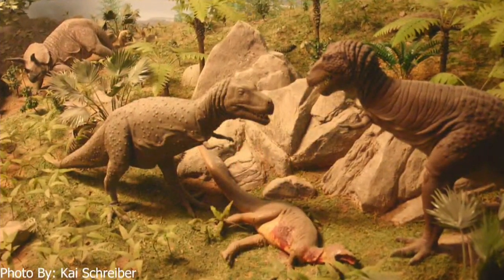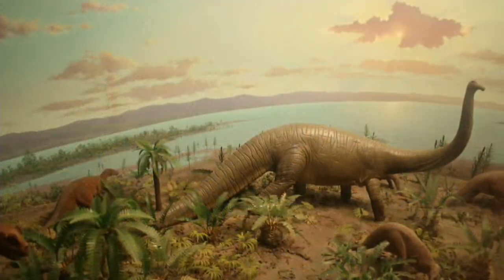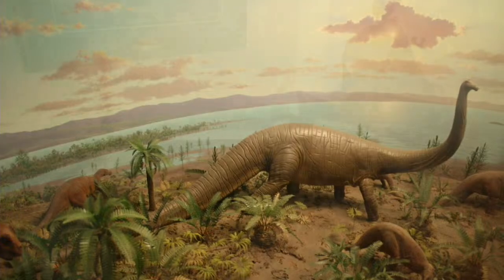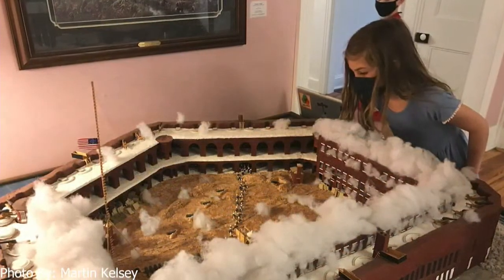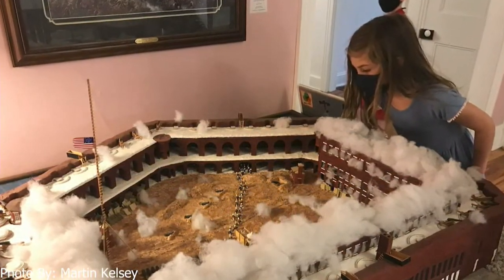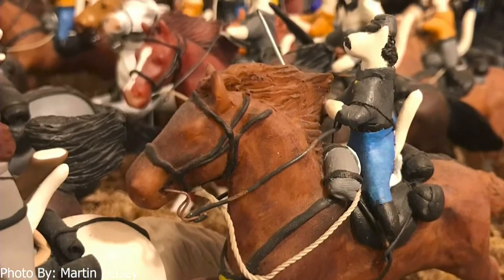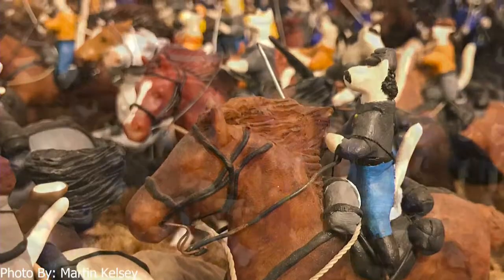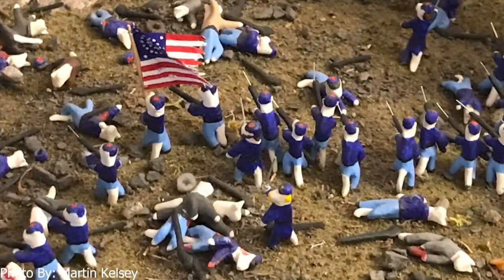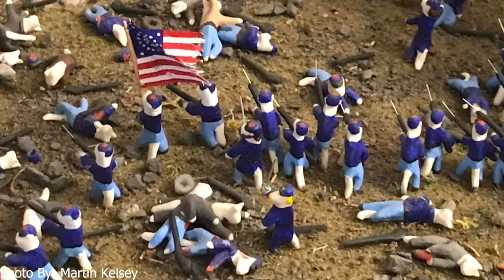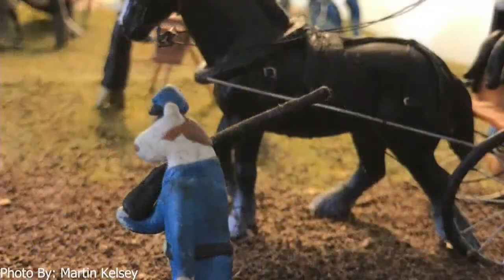The Smithsonian's National Museum of Natural History did some with dinosaurs. And there is an entire museum in Gettysburg of dioramas of famous Civil War battles. The interesting thing about this museum is that all the soldiers are cats. The cats are not to scale, but boy are they cute.